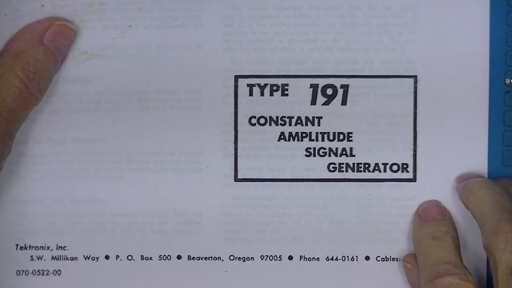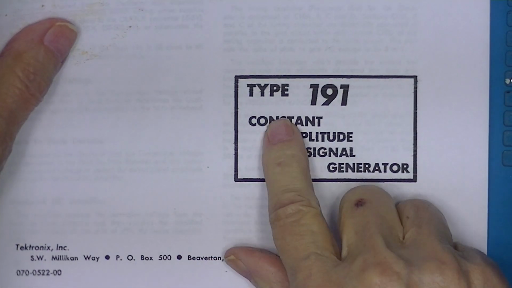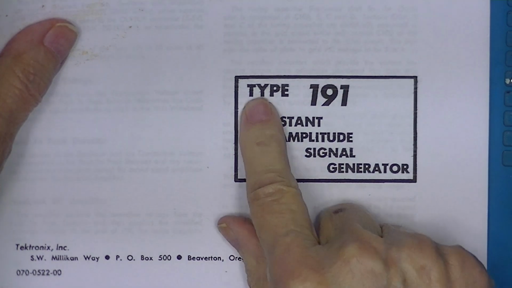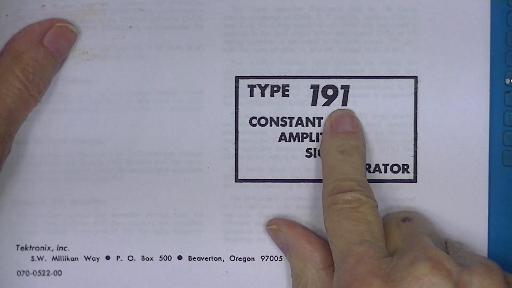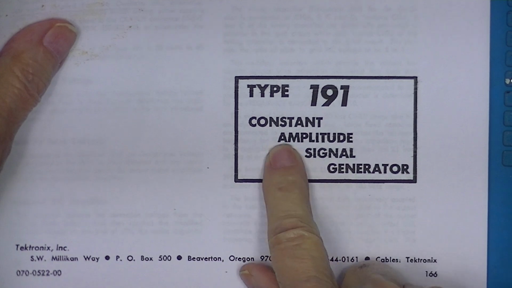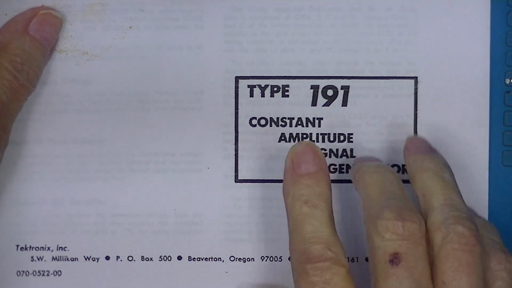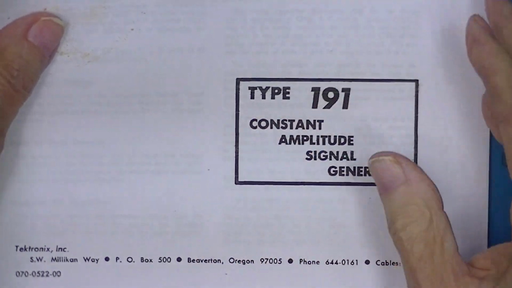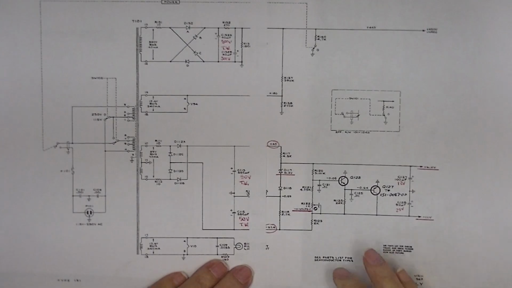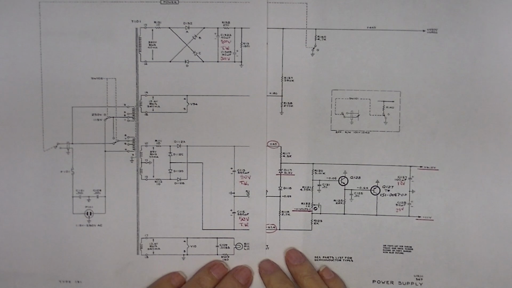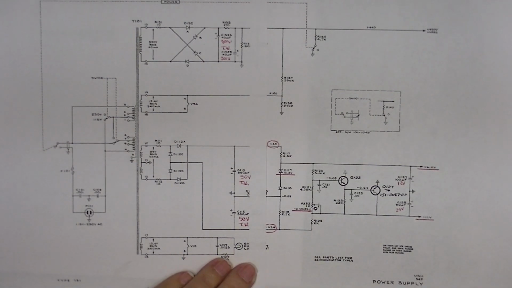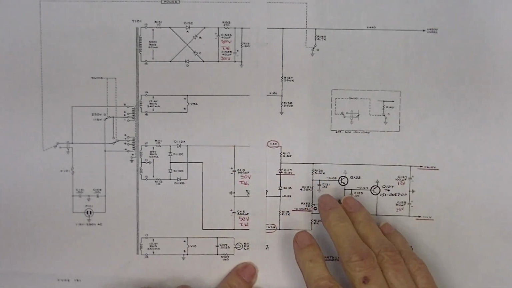I'm going to start with part 2 of this Tektronix 191 oscillator, or signal generator. I'll try to get a handle on how it works first. Let's look at the power supply circuits first.